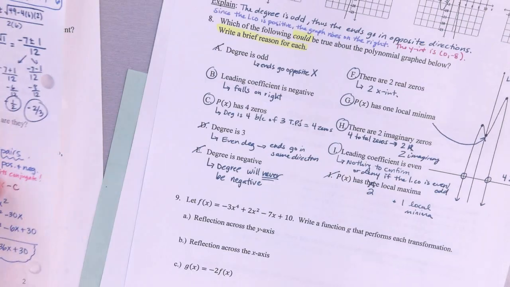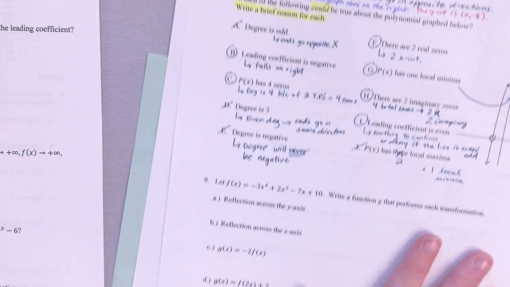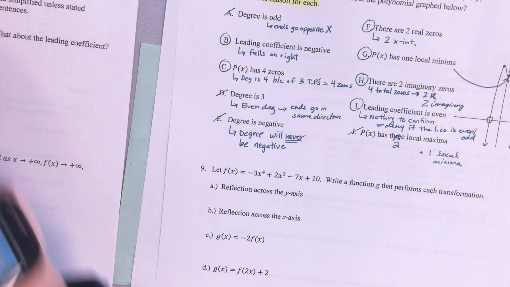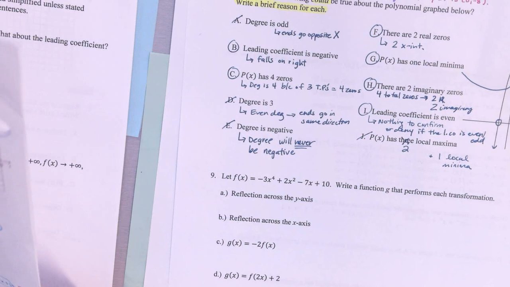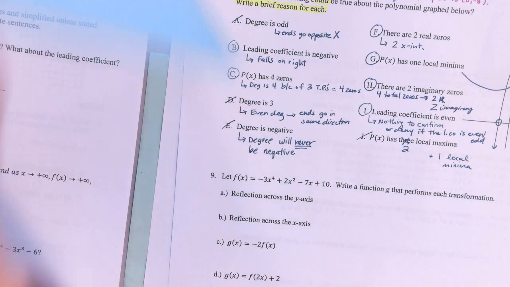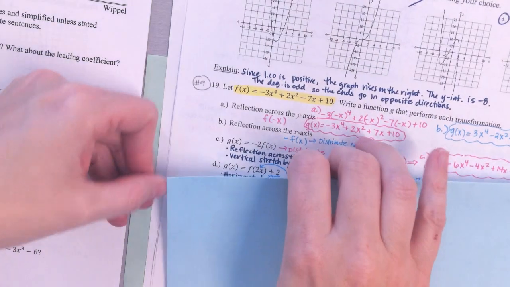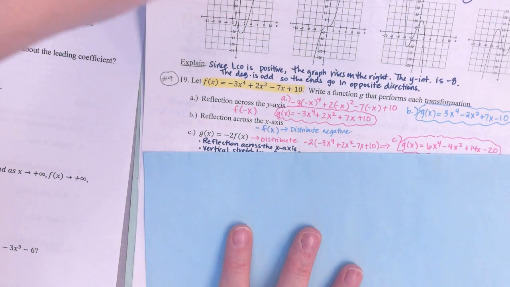And then number 9, I'm going to show you guys the answers to those. You can check your stuff. All right, so for the first one, when you're doing the reflection across the y-axis, you do have to plug in. I'm going to show you A and B together. Okay, so this is your number 9.